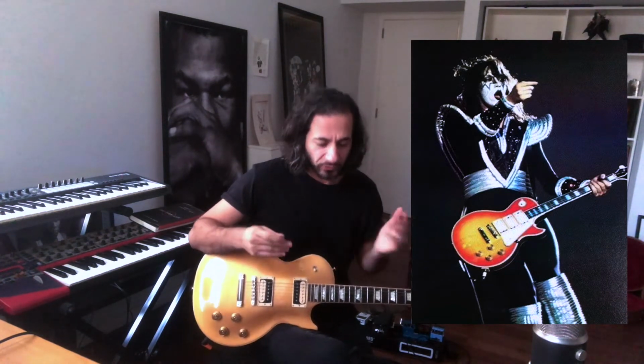This was inspired by when I was a teenage kid, one of my favorite solos was Ace Frehley playing Love Gun. It's a song by Kiss. And in that solo, Ace basically plays the same riff over and over again. So he's playing the same guitar melody, but the chord progression is changing, which gives it a whole different feel.